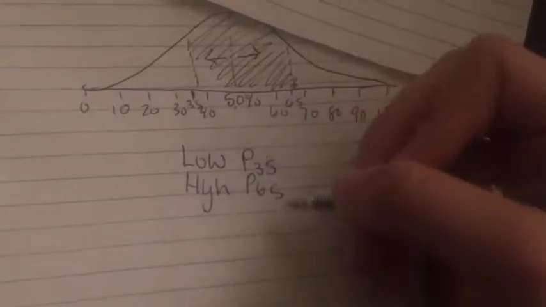So if we shade that in, that tells us that our middle 30% lies in between these two numbers. But since these are only percentiles, I'll be using GeoGebra to find out what x values these numbers lie at.